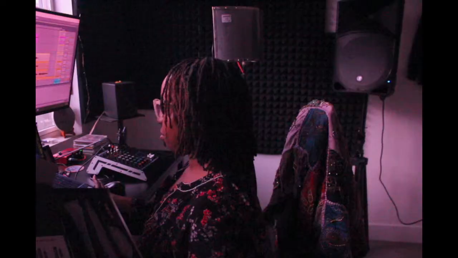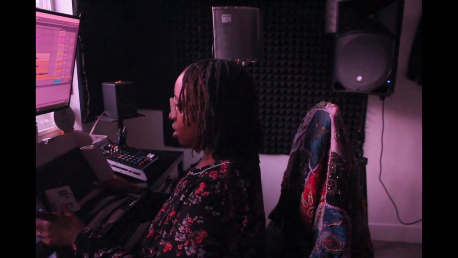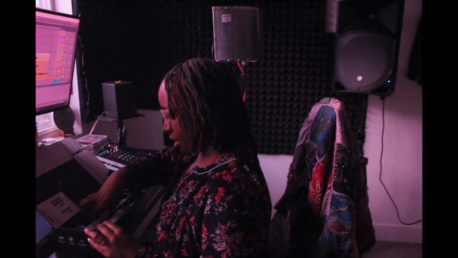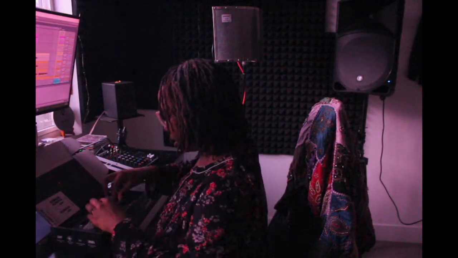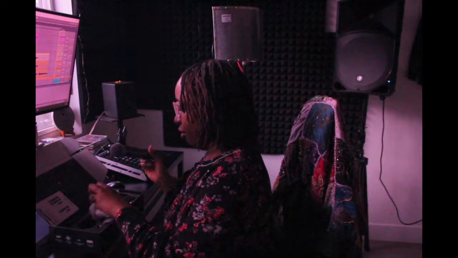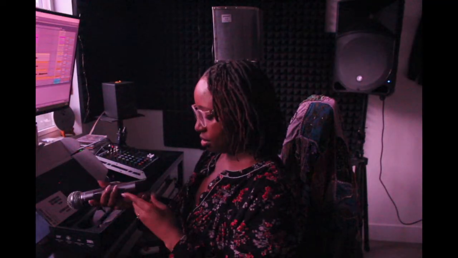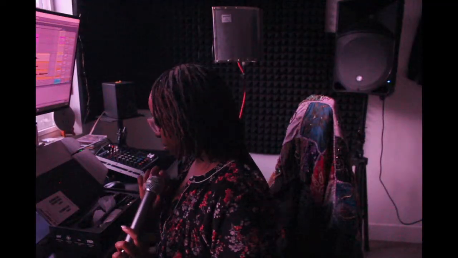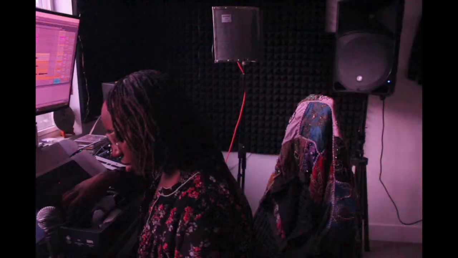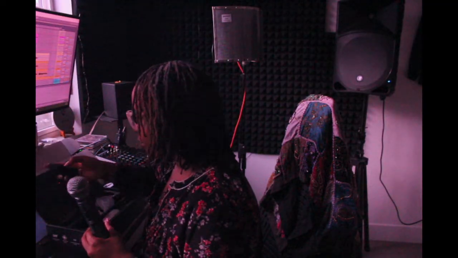Let's open them. Let's see what they look like. I haven't gotten a new microphone in a long time. I've only been messing with one recording mic this whole time, so it'd be nice to have some others. And here's what it looks like. Looks pretty cool. Let's see, we have a manual, and we have a couple pop filters.